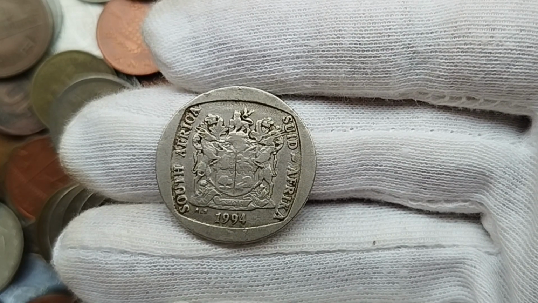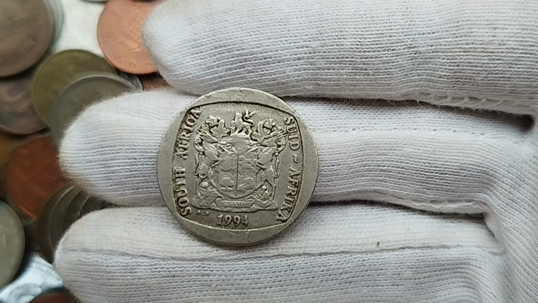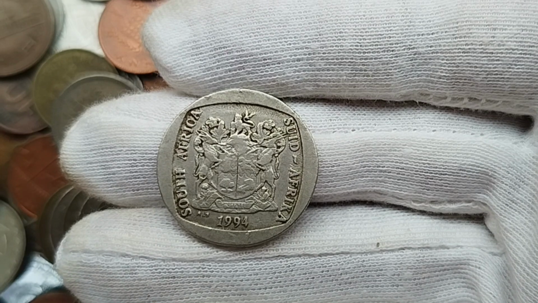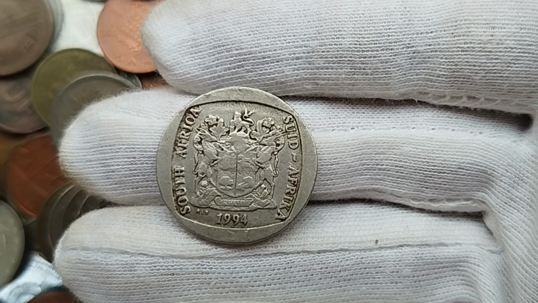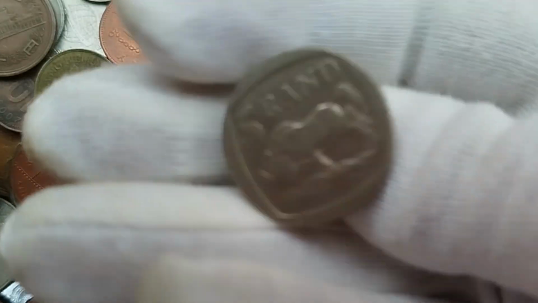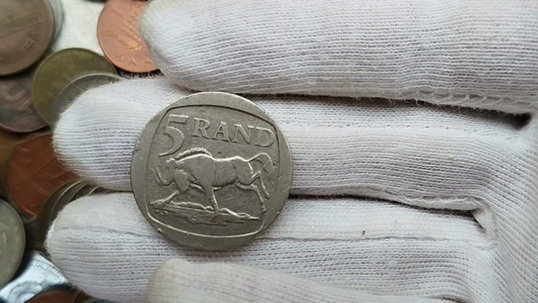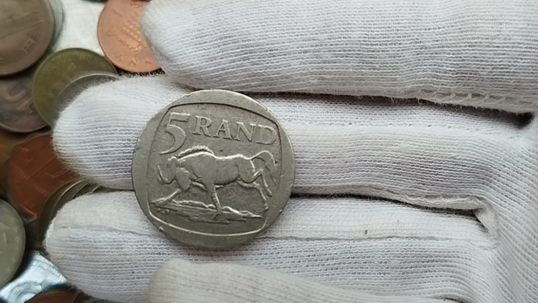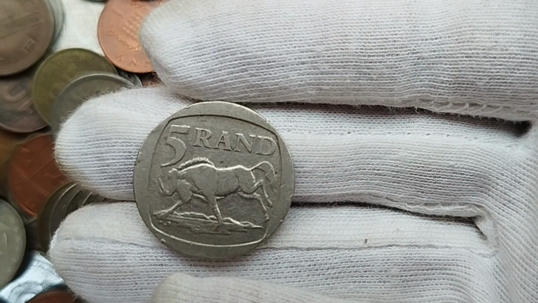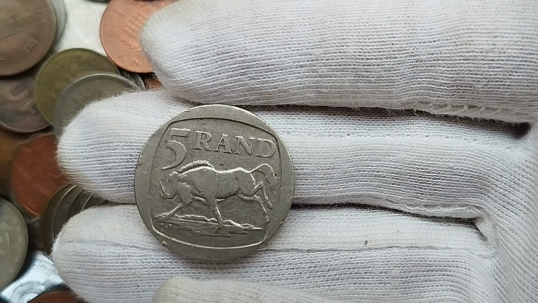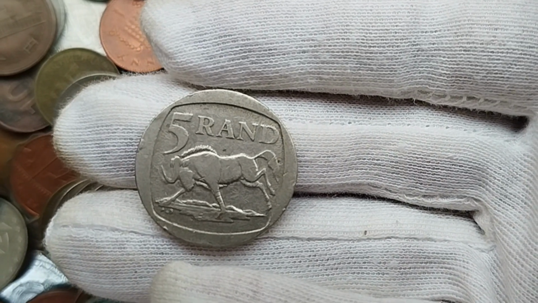Global collector interest. Outside South Africa, this coin is also becoming popular among global collectors. Why? Because it captures a global story of transformation, equality, and justice. Coins from pivotal years like 1994 don't just interest numismatists, they interest historians, educators, and even political analysts. It stands as a token of global admiration for what South Africa achieved through peaceful democratic transition. That kind of backstory gives it a universal appeal far beyond its original borders.